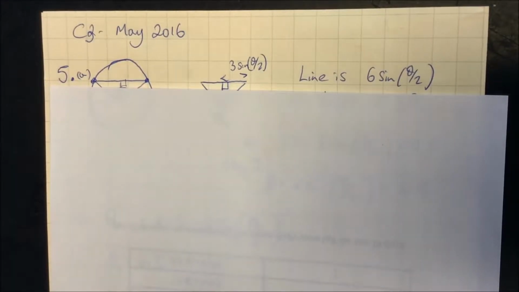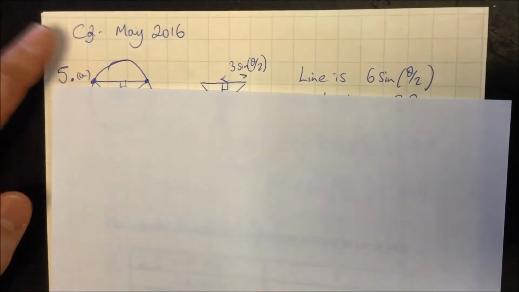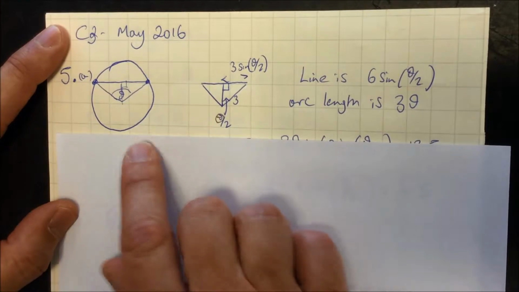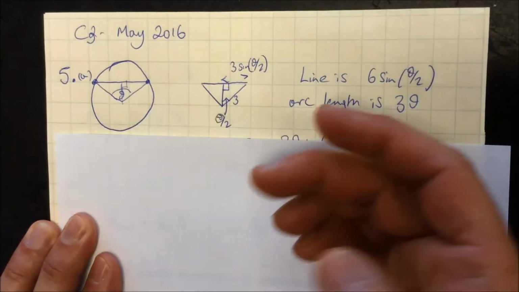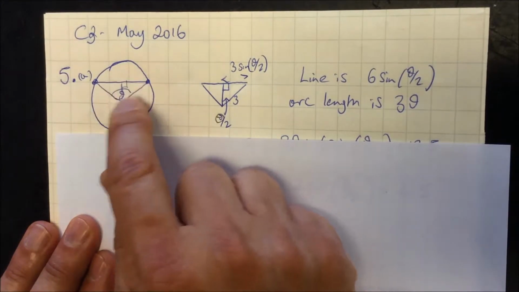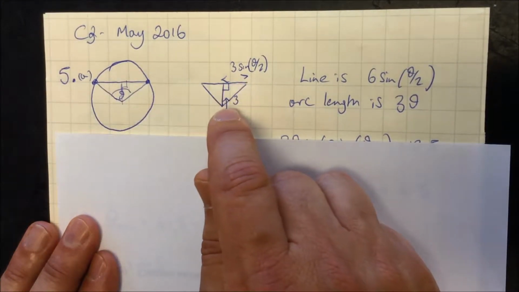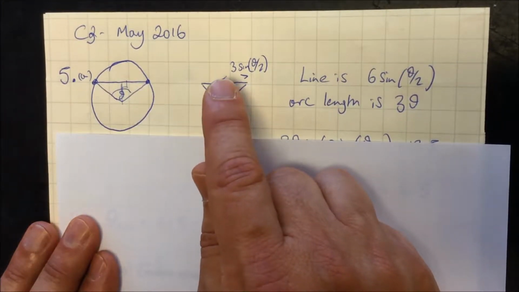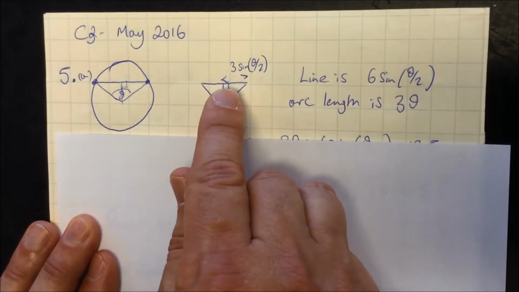Okay, C3, May 2016, question 5. Okay, so I've done a lovely diagram of the flower beds. All right, it's nice to see the flowers making a return here. And what I've done is I've split this isosceles triangle, right? So if I drop a line down the middle, of course it turns into a right angle triangle.